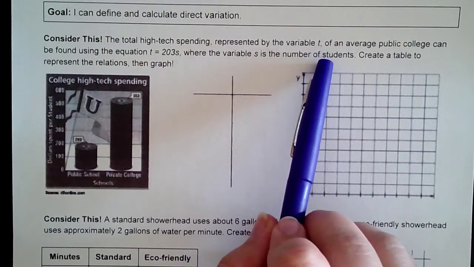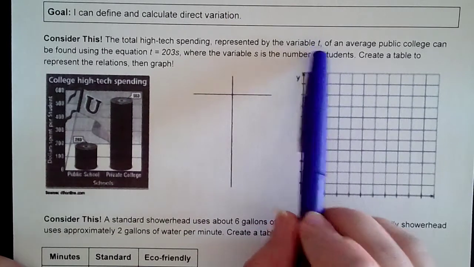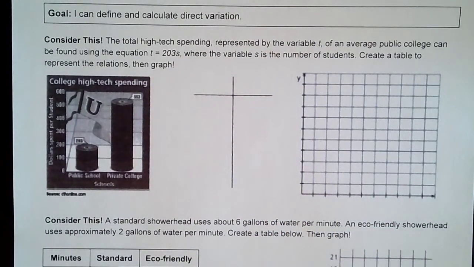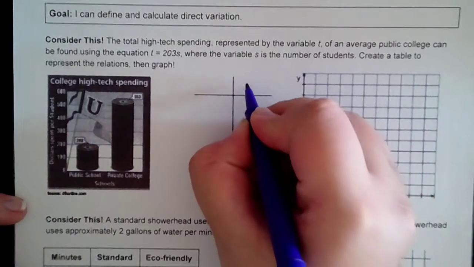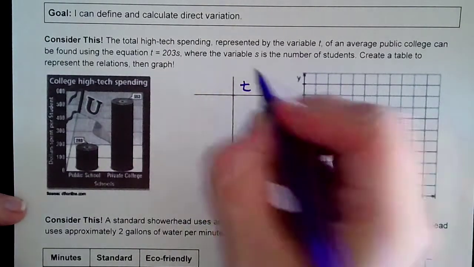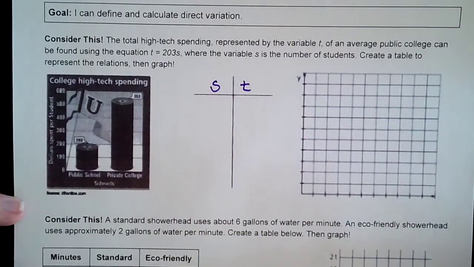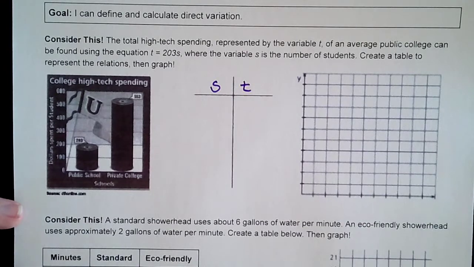However, before we start, we need to decide whether T or S is the independent variable. So which one depends on the other? Does the number of students depend on how much the school spends? Or does how much the school spends depend on the number of students? In this case, the amount of money, T, that a school spends, the tech spending, is going to depend on the number of students that attend. You don't spend more money if you have less students.